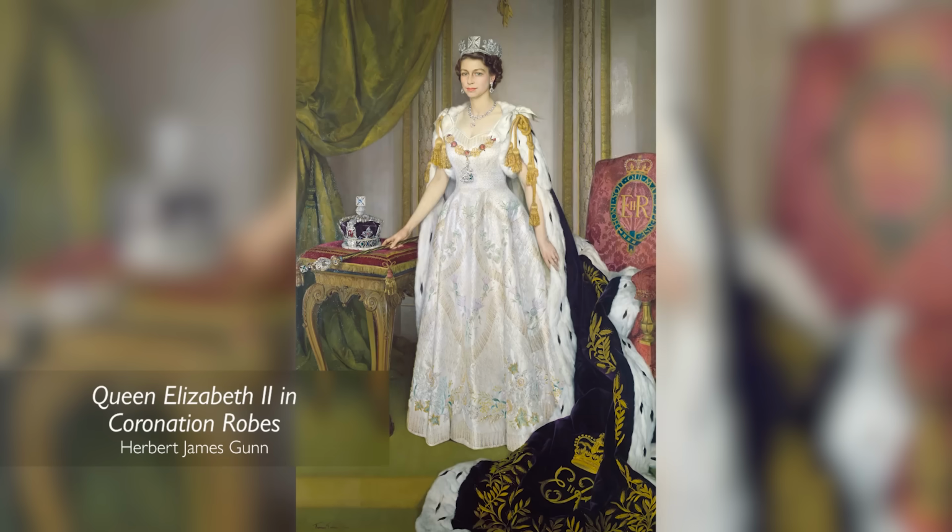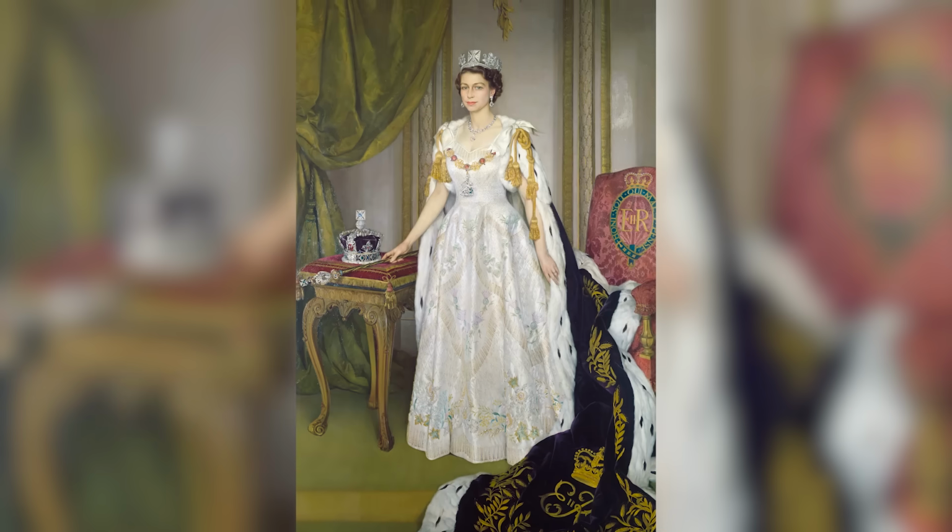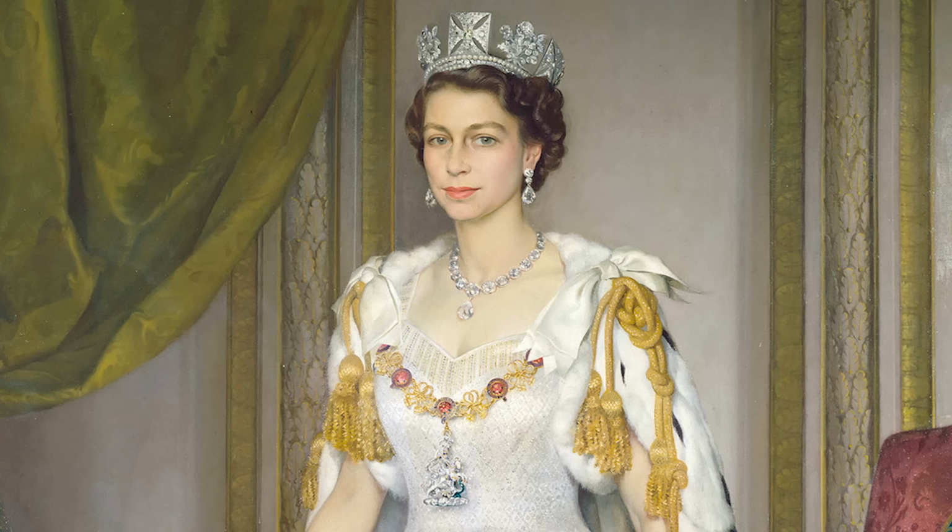Sometimes there might be a pillar behind them, that's a standard convention, and perhaps a swag of a curtain. Before the portraits of King Charles and Queen Camilla were produced, the most recent example of a coronation state portrait is that by Herbert James Gunn, which is of Queen Elizabeth II and hangs at Windsor Castle.